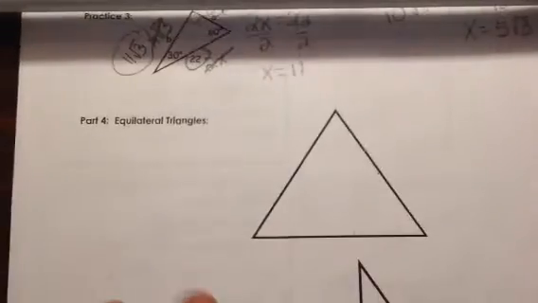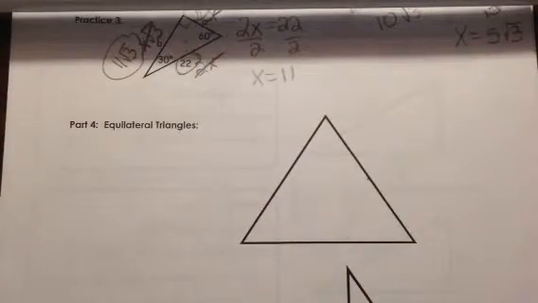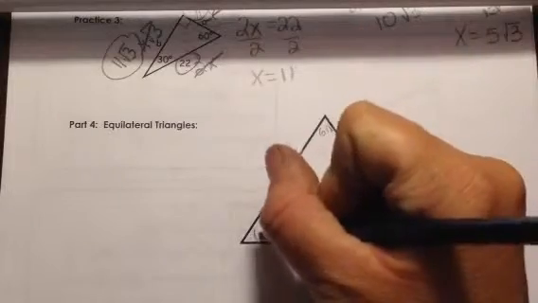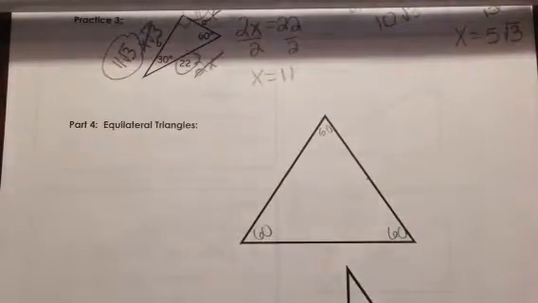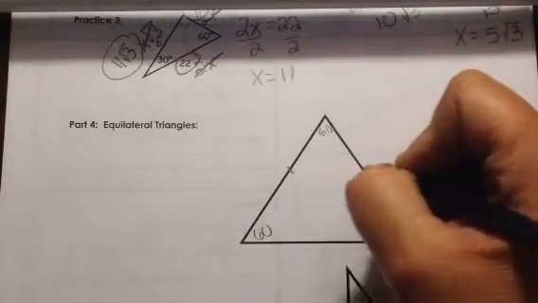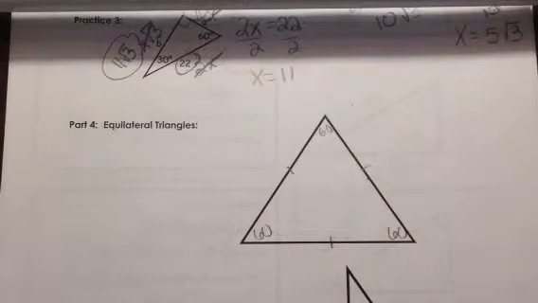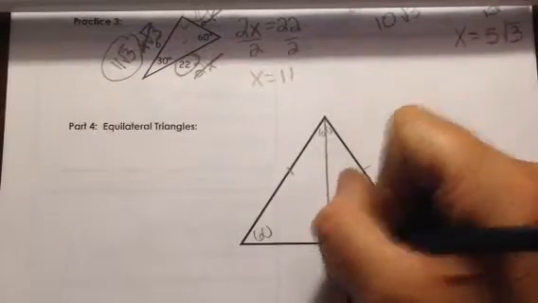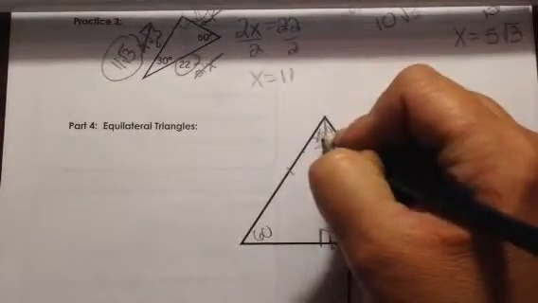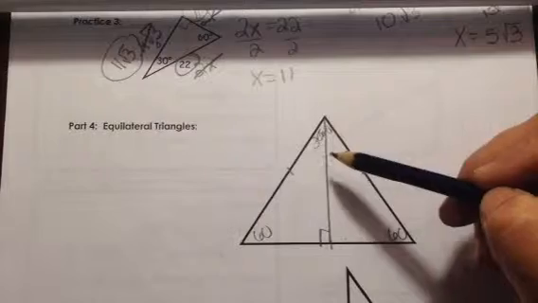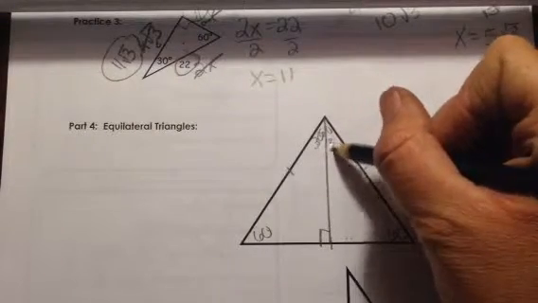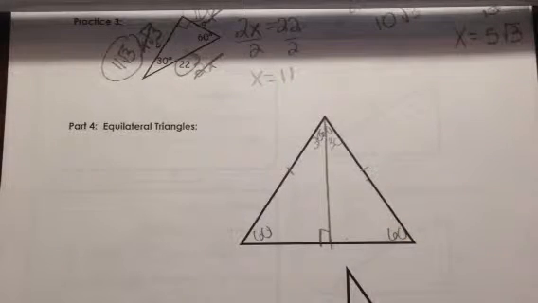So here we have an equilateral triangle. There's nothing there. But we know that each of these are 60 degrees if it's equilateral. We also know that the sides are equal. But if we drop a perpendicular bisector, that makes that angle 30. So we have a 30, 60, 90 triangle and another 30, 60, 90 triangle.